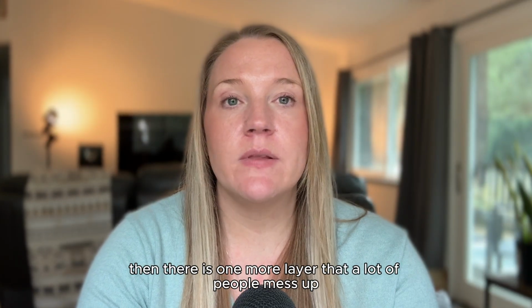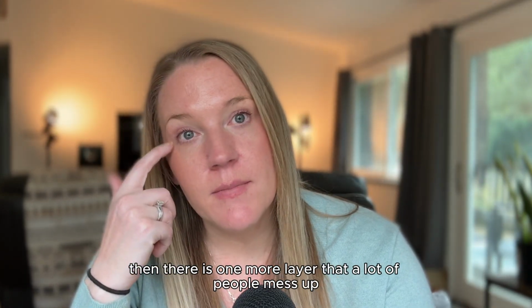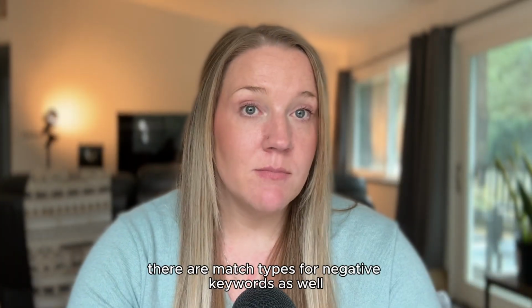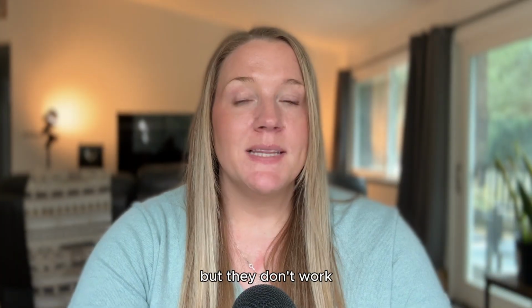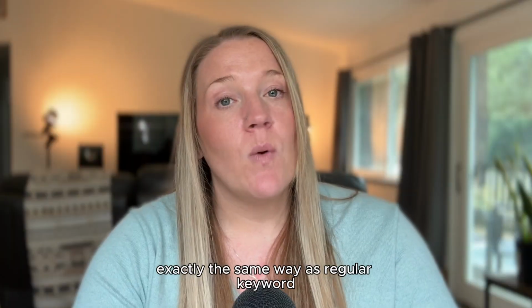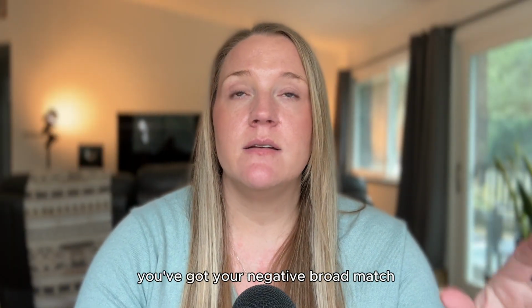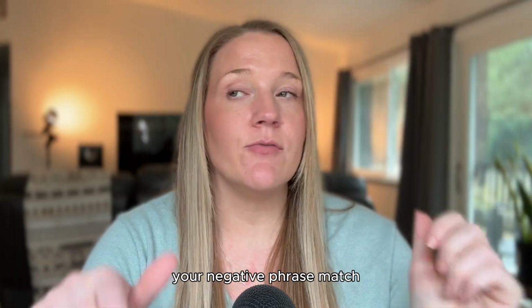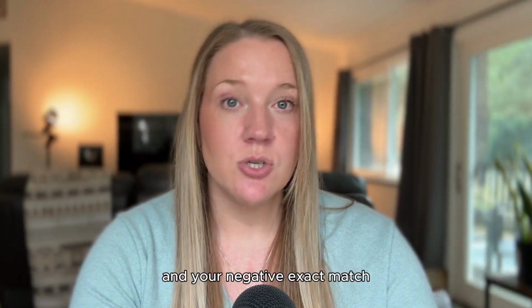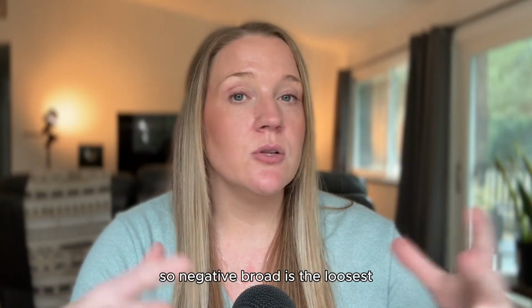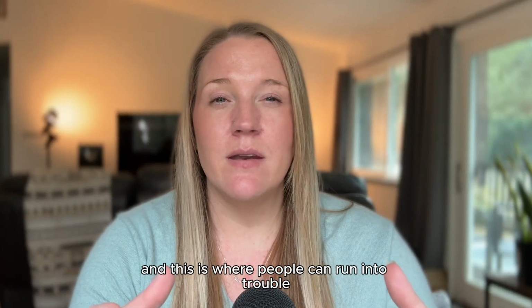Then there is one more layer that a lot of people mess up. There are match types for negative keywords as well, but they don't work exactly the same way as regular keyword match types do. So in simple terms, you've got your negative broad match, your negative phrase match, and your negative exact match. So negative broad is the loosest, and this is where people can run into trouble.